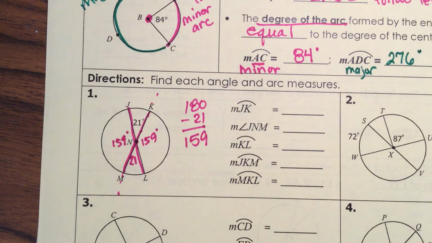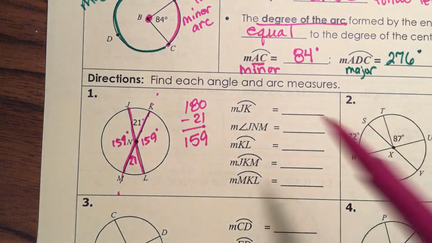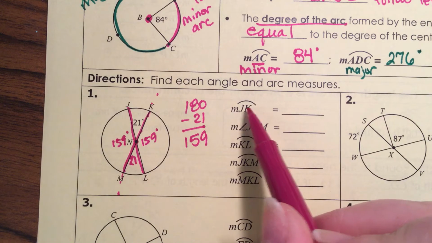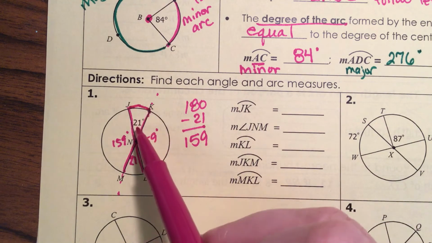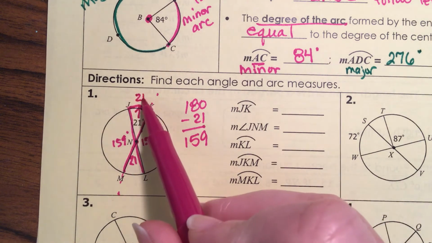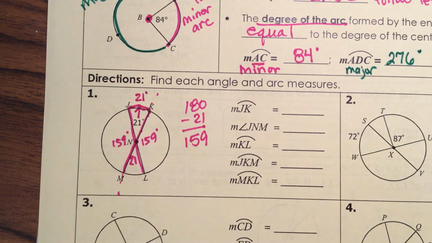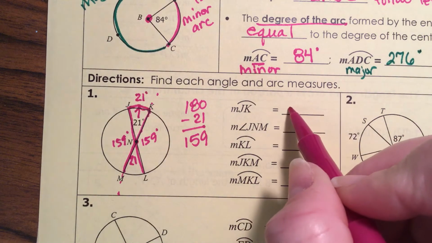So let's always try to find our angles first. Then you can look at the arcs. So this one is two letters. So we're talking about the short one. It's the same as the angle that starts at the center. So we have 21 degrees.